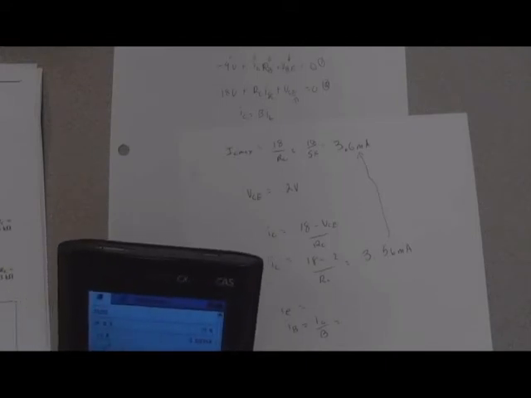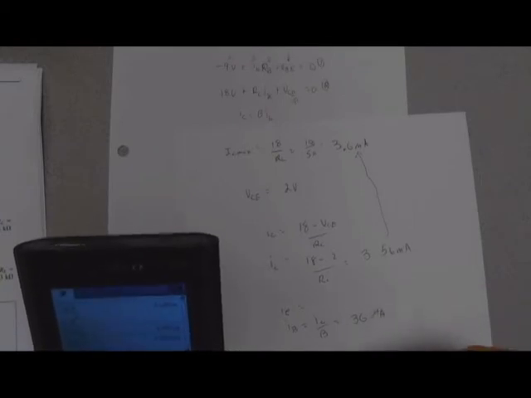And with IC in our hands, we can figure out IE and IB. So IB is going to be IC over beta. So that's going to be this value divided by 100, which is going to be 36 microamps.